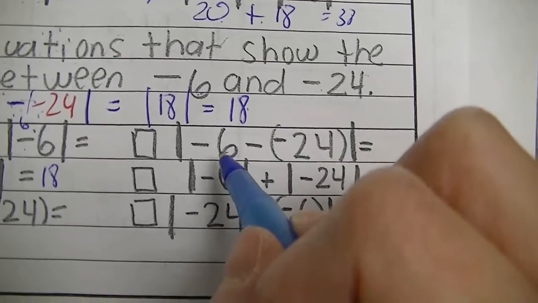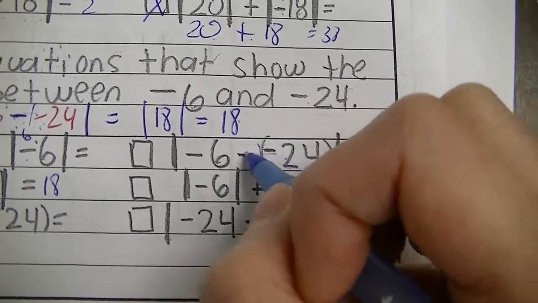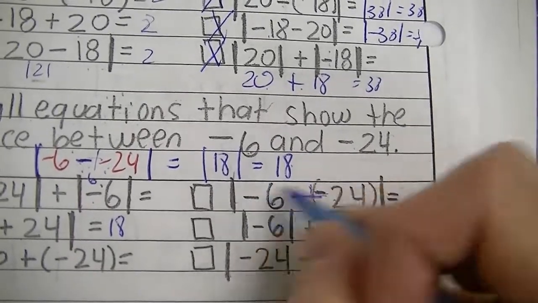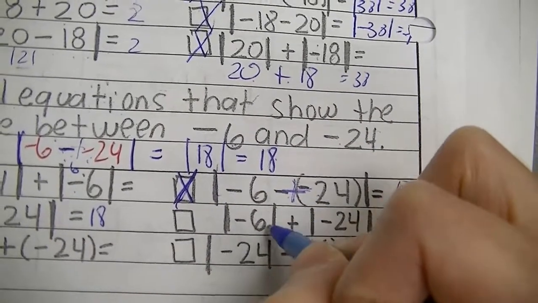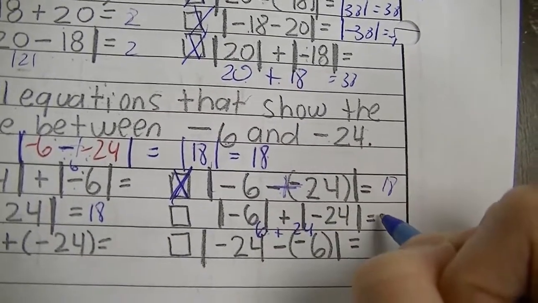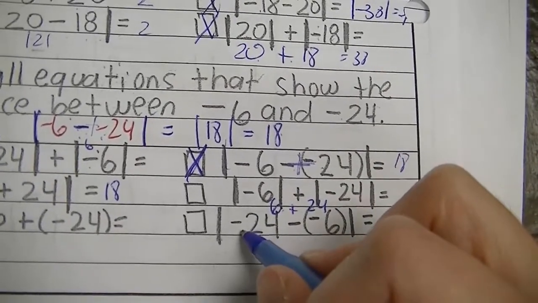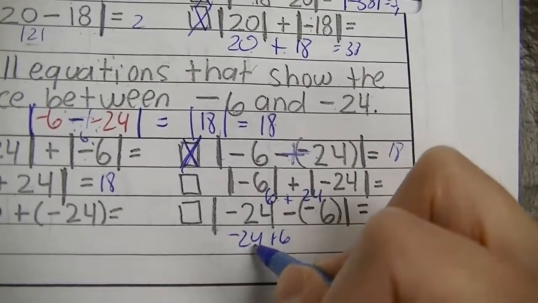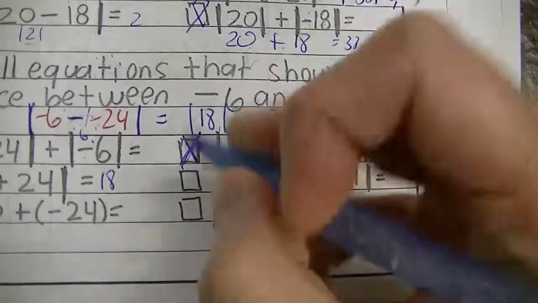These ones require a little bit more thinking, so make sure you think about it. -6 minus a -24, I'm going to look at that as plus, so -6 plus 24 is 18. Absolute value of 18 is 18, so this is a correct answer. Absolute value of negative 6 is 6, plus the absolute value of negative 24 is positive 24. 6 plus 24 is not 18, so that is not an answer because that's 30. Absolute value of negative 24 minus the negative 6, so negative 24 plus 6, that is going to be negative 18. So the absolute value of negative 18 is 18, and that's one of our answers.